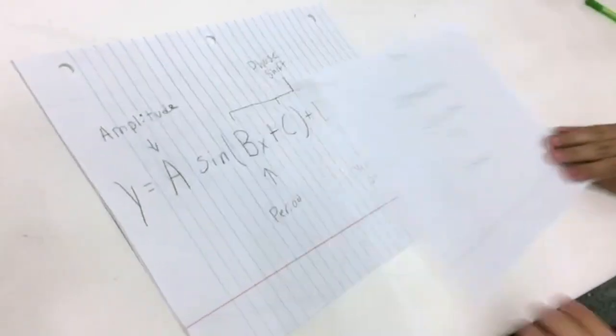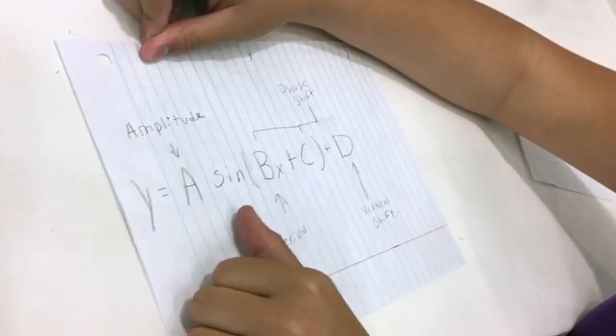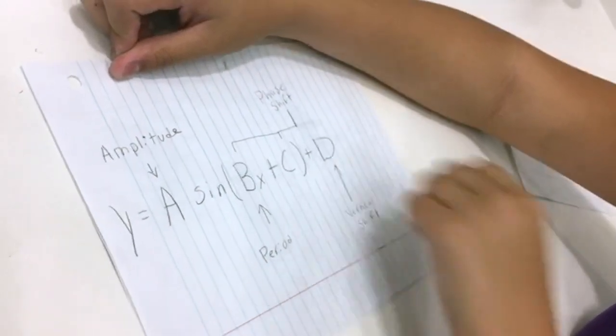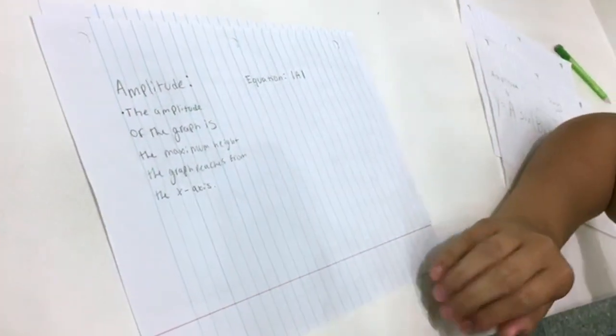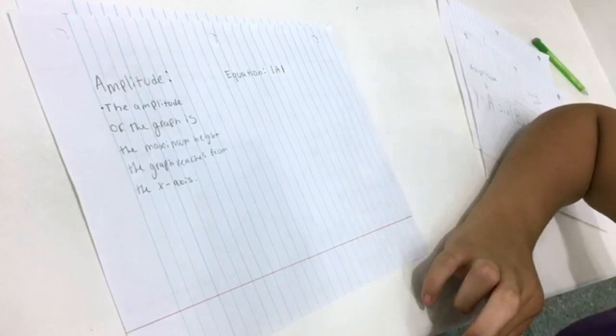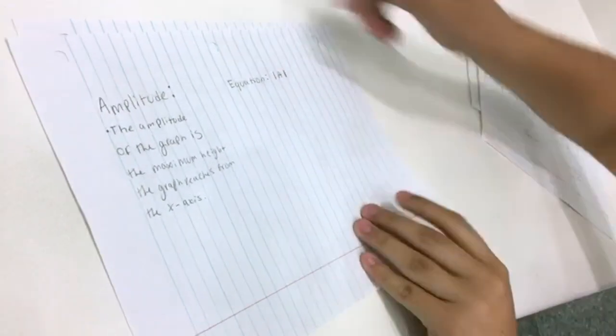It's something really good. Graphing cosine and sine. This is some good stuff right here. We got the equation y equals a sine or cosine bx plus c plus d. We're going to start with the amplitude. The amplitude of the graph is the maximum height of the graph from the x-axis. You find it by finding the absolute value of a.